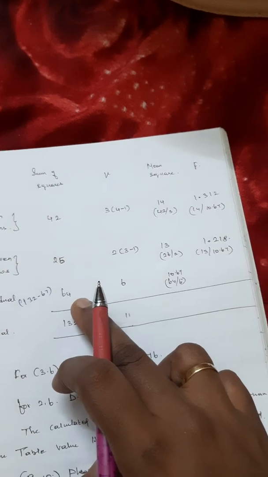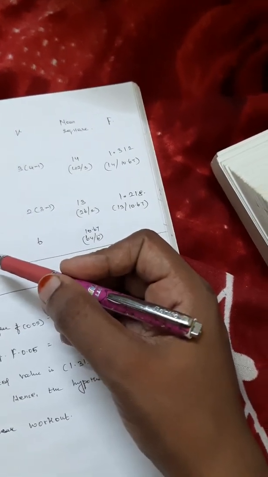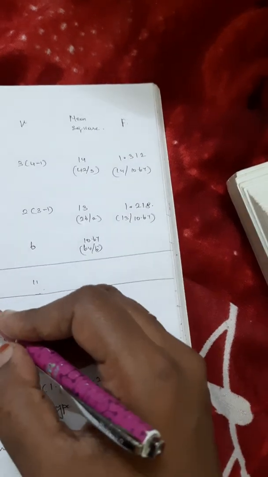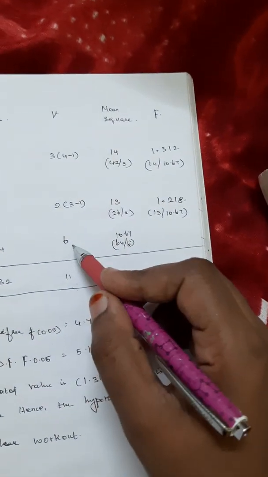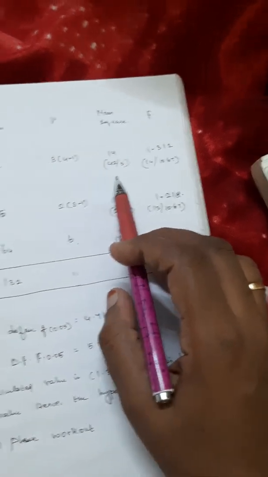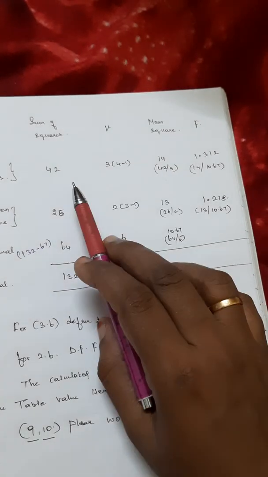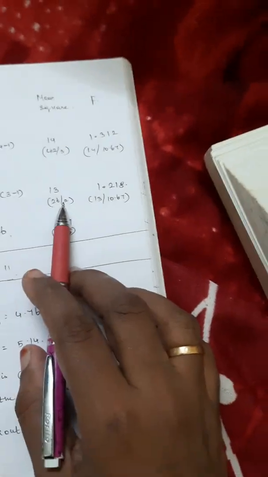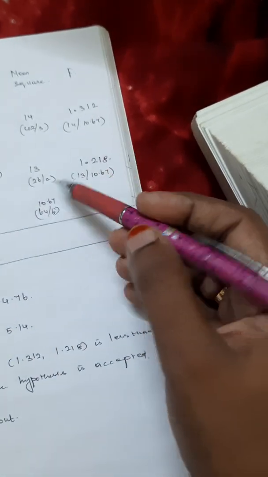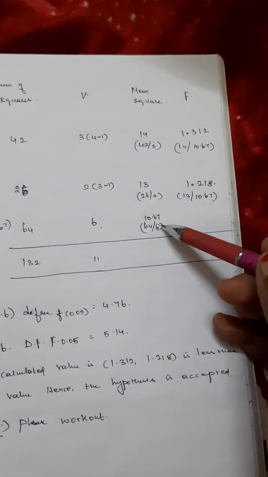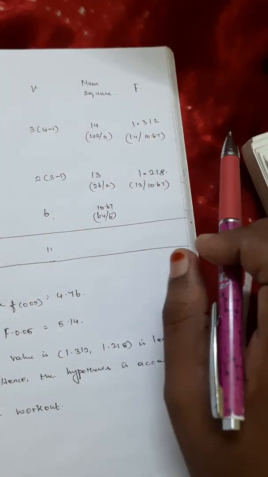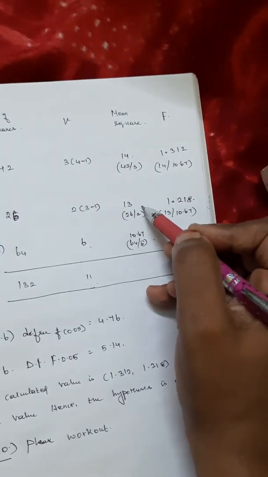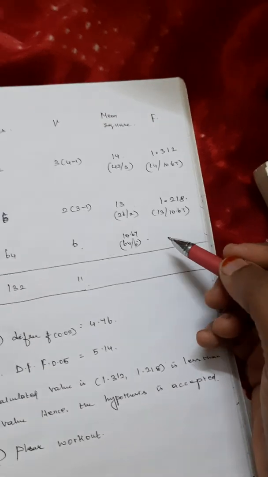Okay girls, next comes the degrees of freedom: 3, 2, then 11, because in total we had 12 variables, so 12 minus 1 is 11. The difference is 6. Then the mean square: as always, 42 by 3 is 14 and 26 by 2 is 13. For the residual, the same: 64 by 6 is 10.67. Now we calculate the F value: 14 by 10.67, and 13 by 10.67, giving 1.218. We have calculated it.